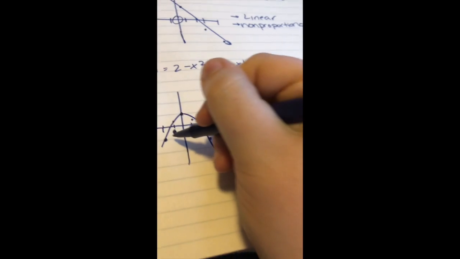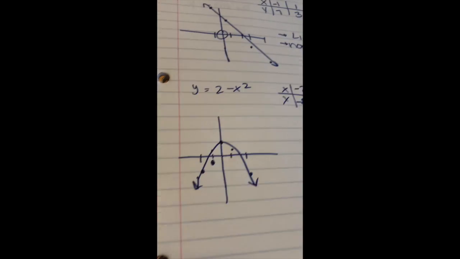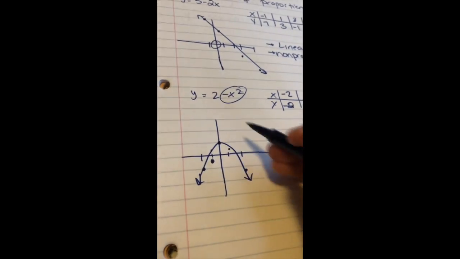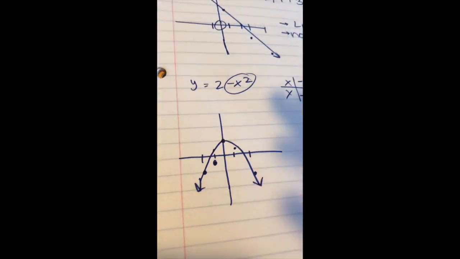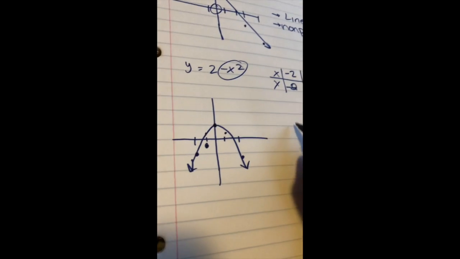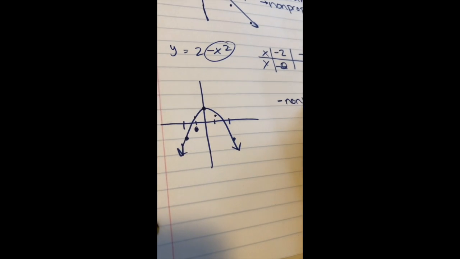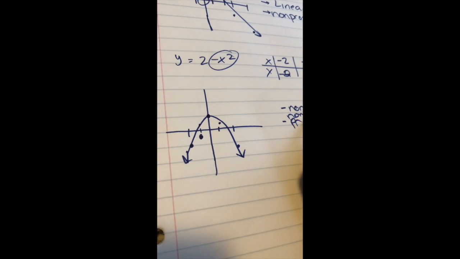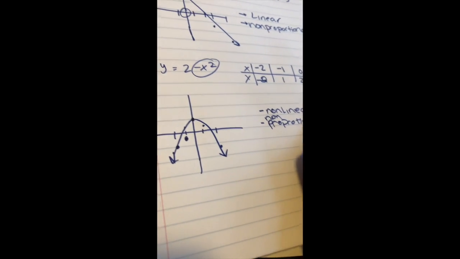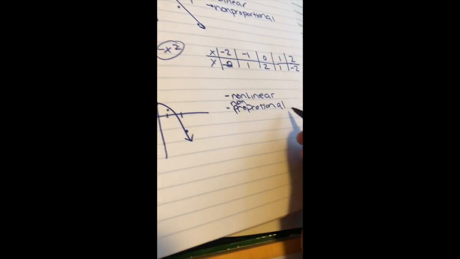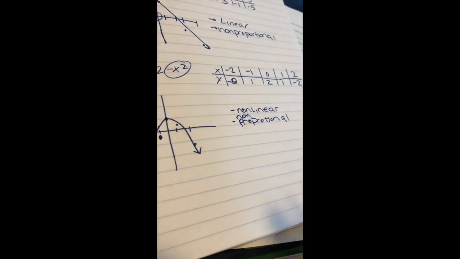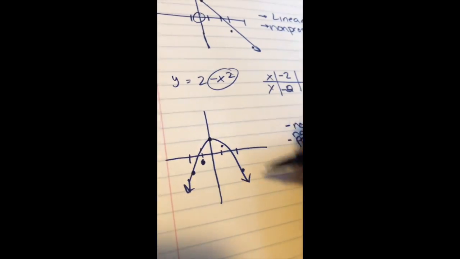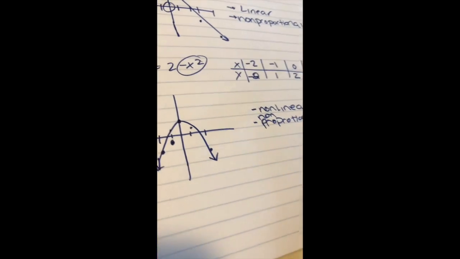So we're going to draw this, and the more practice you get, the more you'll see that if you have an x squared, you are going to have a parabola shape, and because it is negative, it is going to be facing down. So we can immediately say this is nonlinear, this is not a line, and because it is nonlinear, it is non-proportional. If you do not have a linear situation, you cannot have a proportional situation, because proportional means that we're going up or down at a steady rate, and this is doing an up and down motion, and so that cannot be proportional.